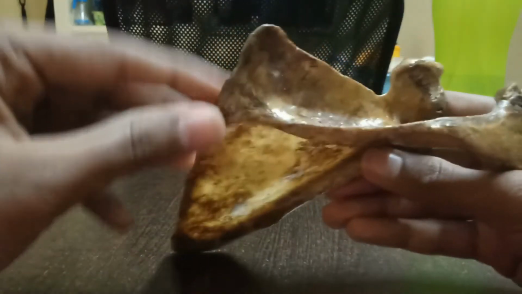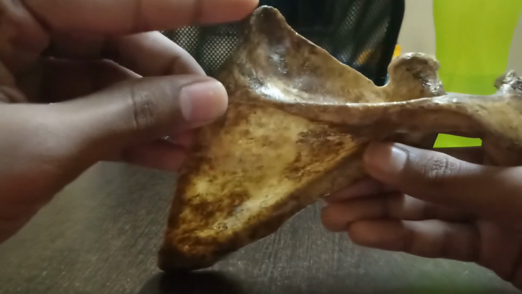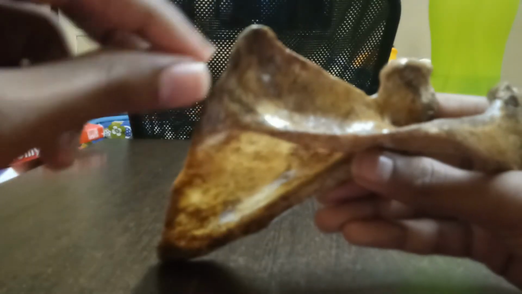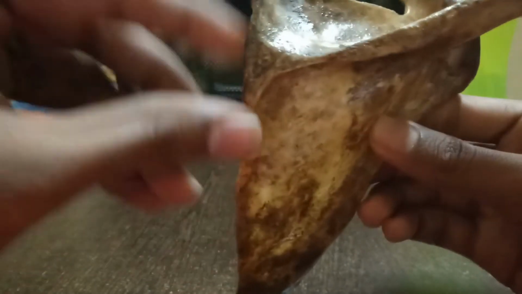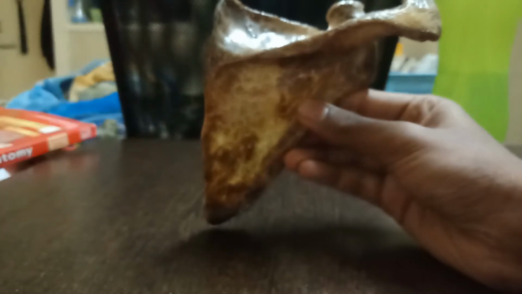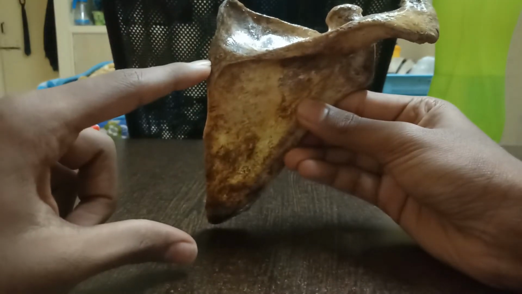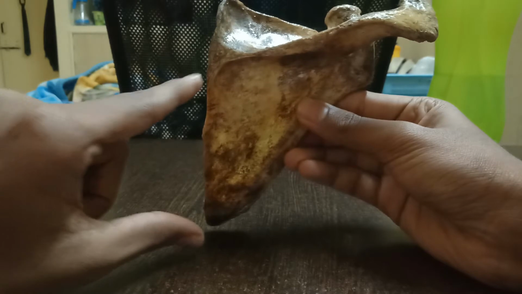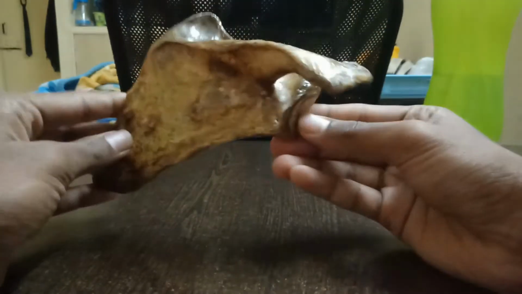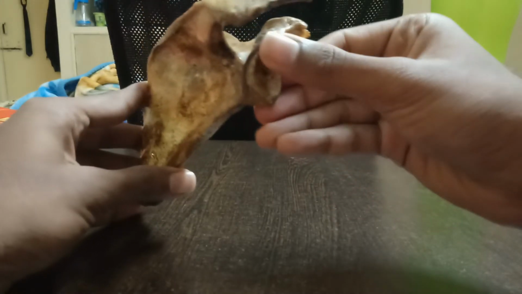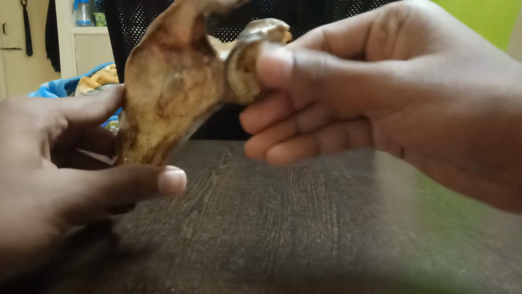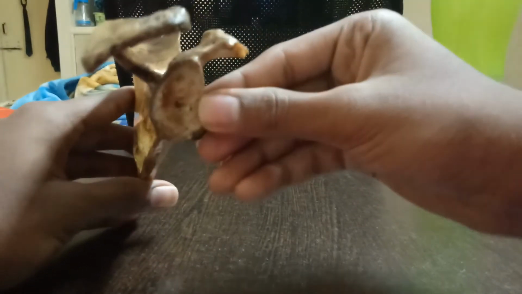Now coming to the insertions. From the superior angle till the root of the spine of the scapula, we have the insertion of the levator scapulae, and at the root of the spine of the scapula we have the insertion of the rhomboid minor, and from the root of the spine of the scapula till the inferior angle, the insertion of the rhomboid major muscle. And there is a glenoidal labrum, which deepens the glenoid cavity for the articulation of the head of the humerus, to provide stability.